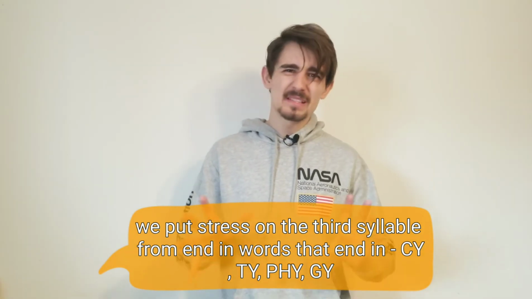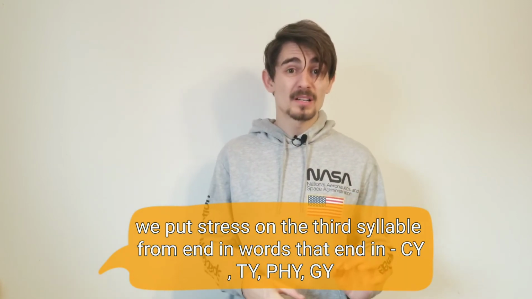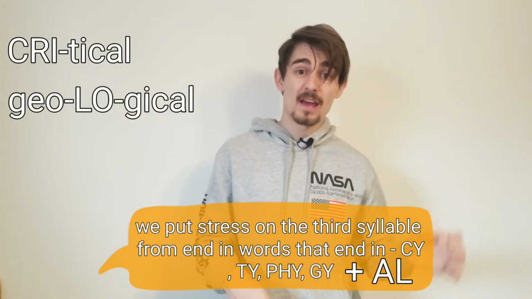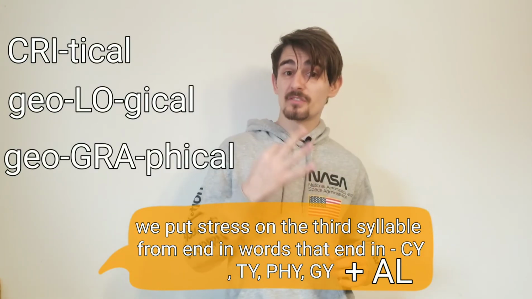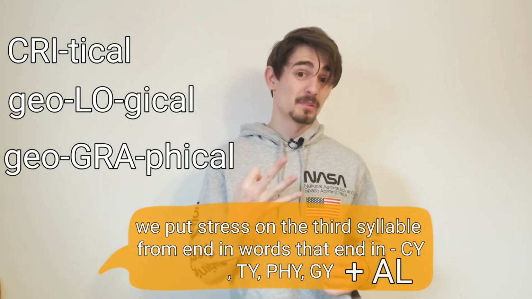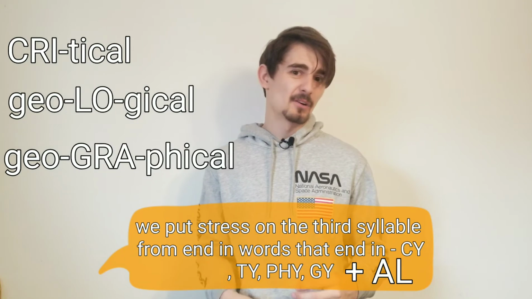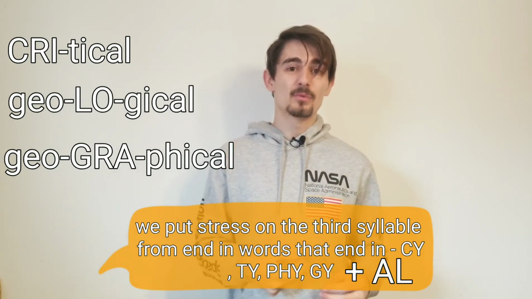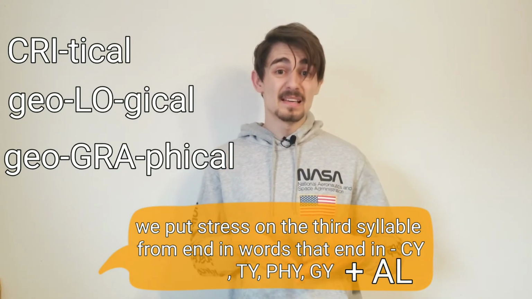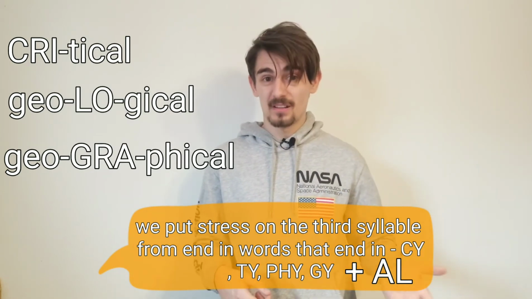And now, guys, we have totally the same rule as the previous one. The stress is on the third syllable, but for words that end in AL, like critical, geological, geographical, and so on. So the stress is on the third from the end. Let's see, we have geological, right? This is the third syllable from the end. Law, geological. Or we have critical. So let's count. Critical, right? We say critical. The stress is on the first syllable, and the first one here is the third from the end, right? We have critical and geological, geographical, and so on.